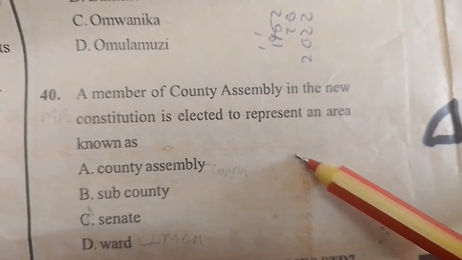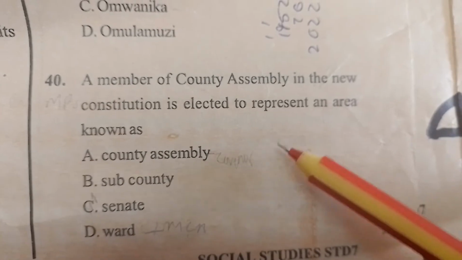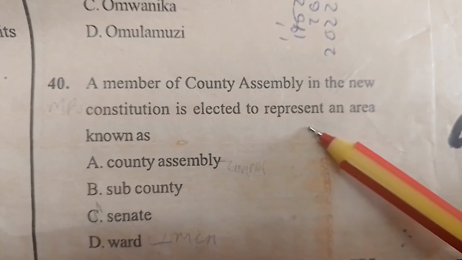A member of County Assembly in the new constitution is selected to represent an area known as what? This is your assignment.